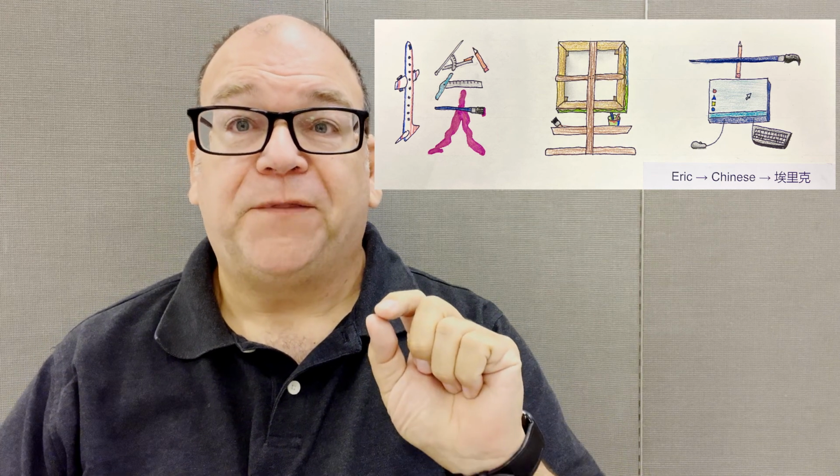So my first name is Eric, and this is the one that I created for my name in Chinese. You'll notice that each of the characters in Chinese are represented by something that's important to me as an artist and as someone who likes to travel, and maybe the foods I like can be incorporated into an image like that.